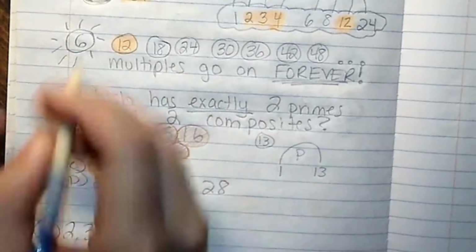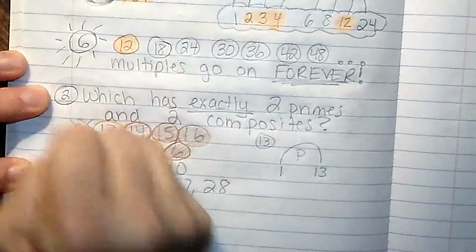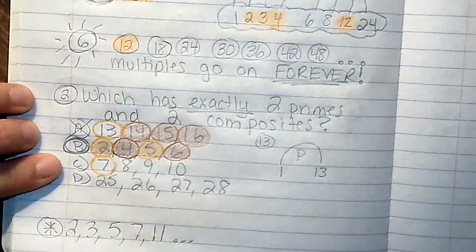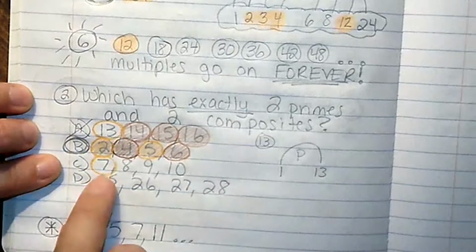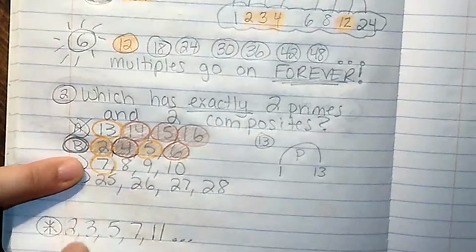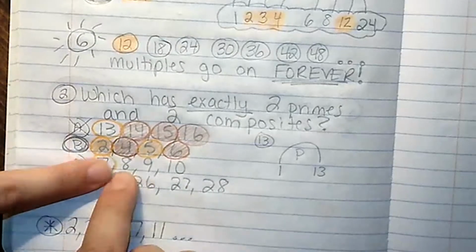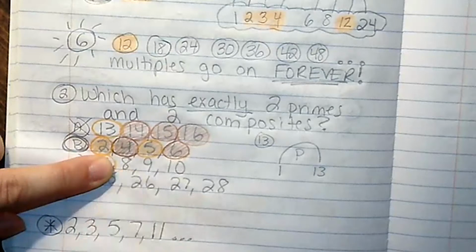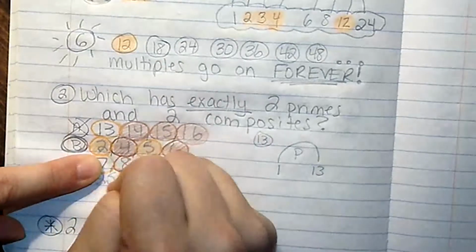B could be my answer choice, but I don't want to be a too fast 4th grader. I'm going to keep checking because I want to prove and be sure that I'm right. 7 was in our song. I don't have to check that one. 8. I could do 1 times 8. I could also do 2 times 4. So this is composite.